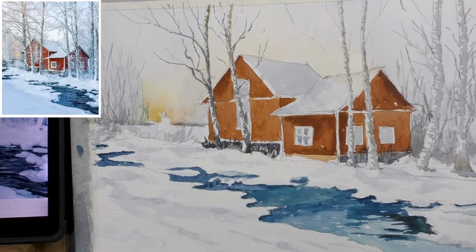Wet into wet. You want to make sure it comes together, bleeding one into the other.